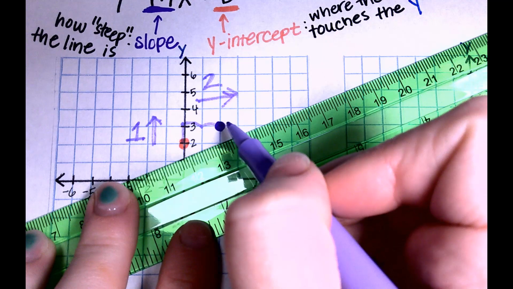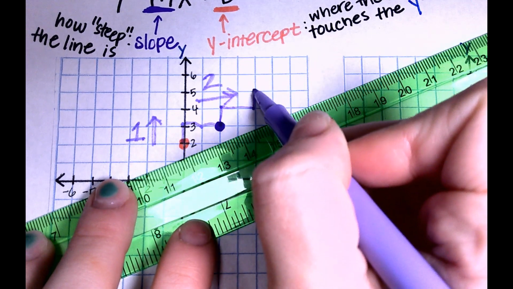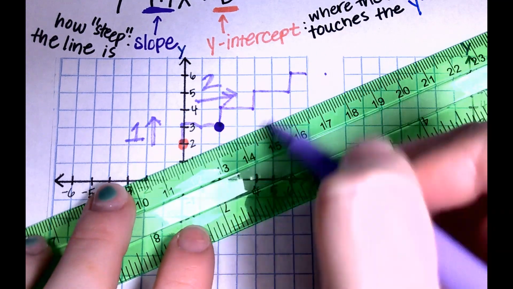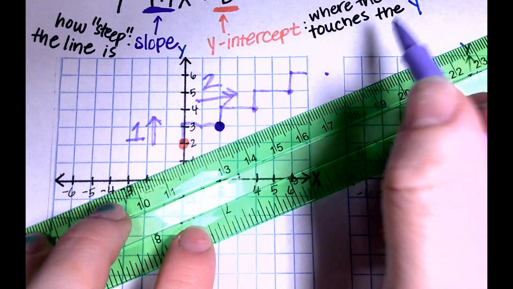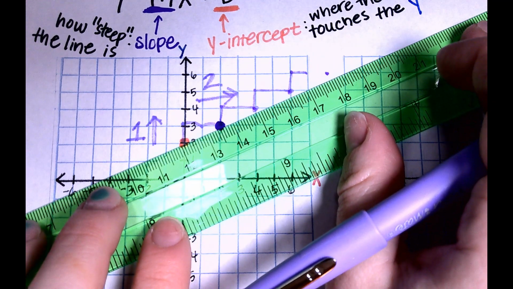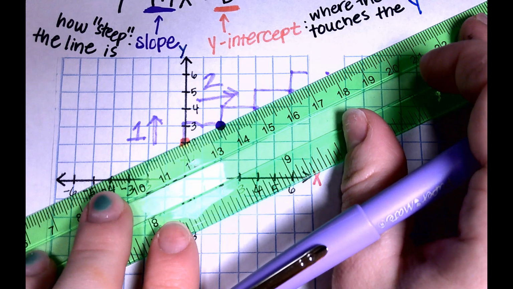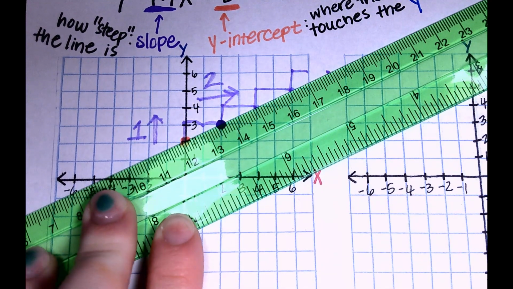Up 1 over 2, well, let's do it again. Up 1 over 2, up 1 over 2, up 1 over 2. So I need to make sure my ruler goes through all these points when I connect my dots. Now I know my line is going to be accurate, or as accurate as I can make it.